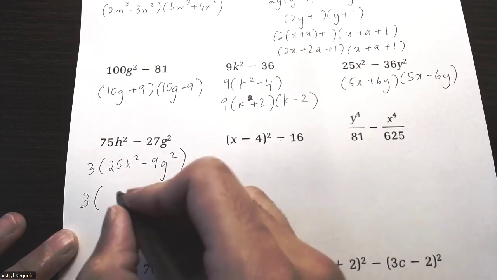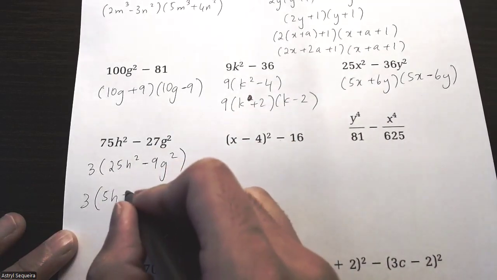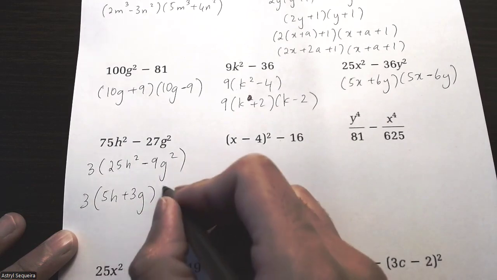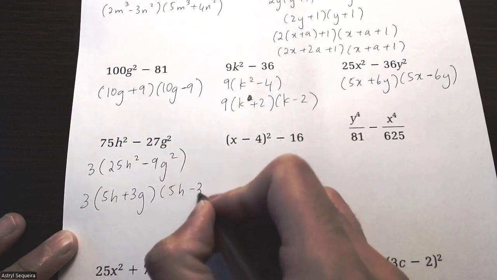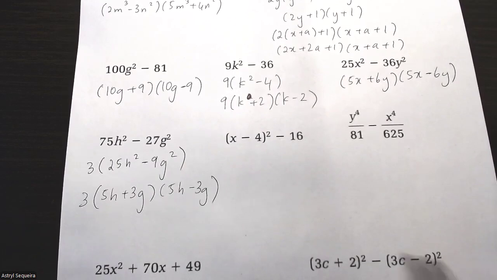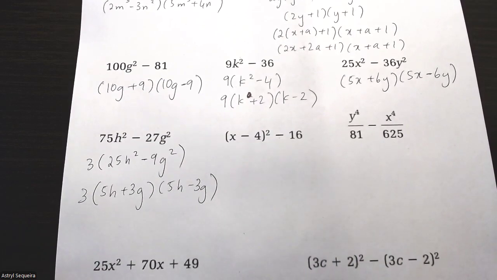Now I can difference of squares it. And that is my final solution for that one.